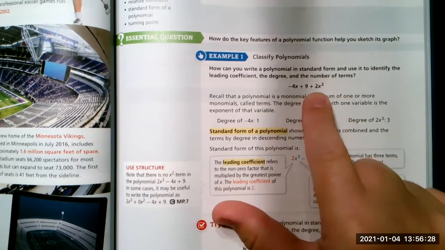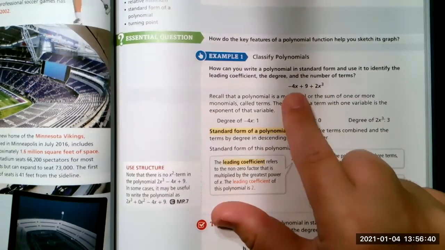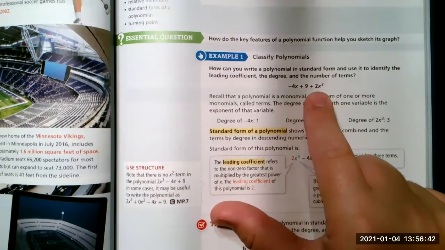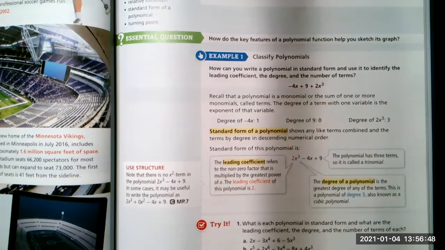So for example, 2x cubed, that is one single term because 2 is being multiplied by x cubed. That's one single term. But altogether in this polynomial, we have 3 terms because there's 3 things that are being added or subtracted, okay? So we're looking for those 3 things.